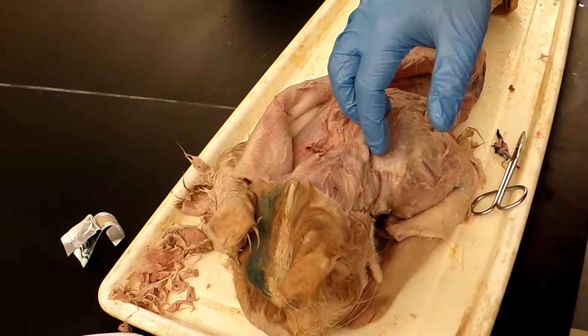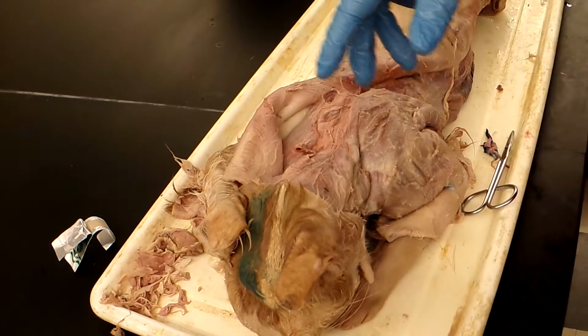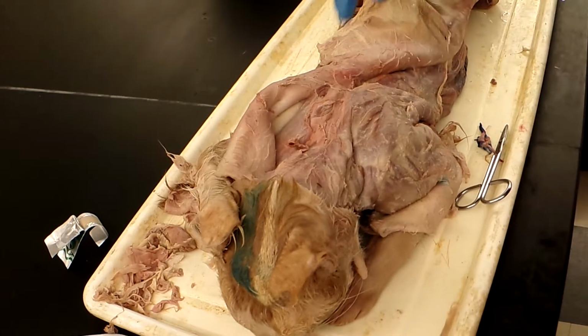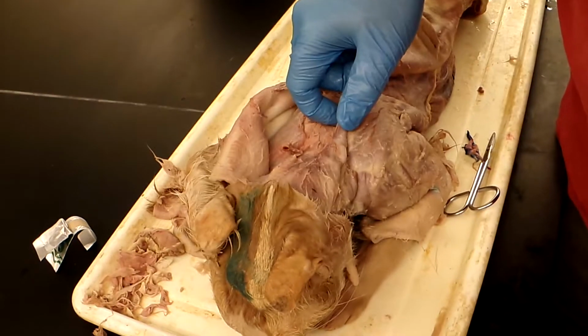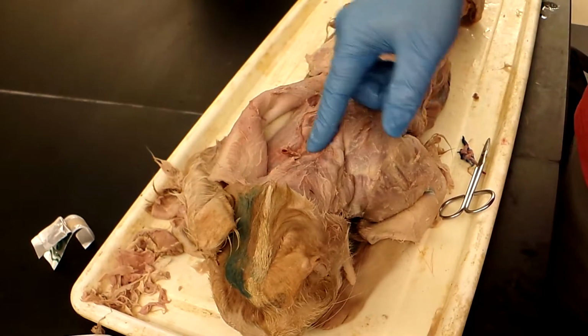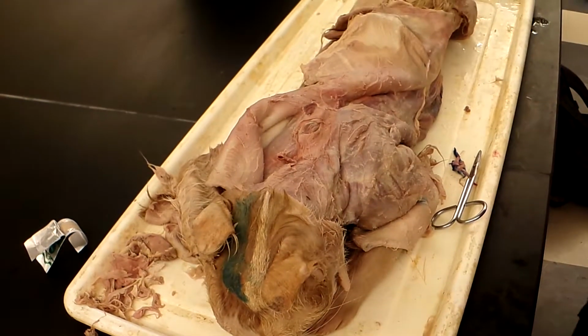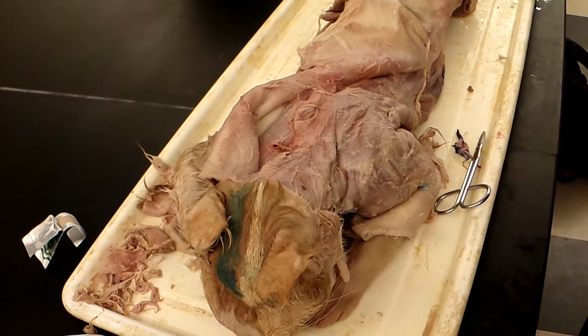Next is the rhomboideus, which is located right between the rhomboideus capitis, right down the middle, and the origin is the thoracic vertebrae. The insertion is the scapula, and the function is that it elevates the scapula.